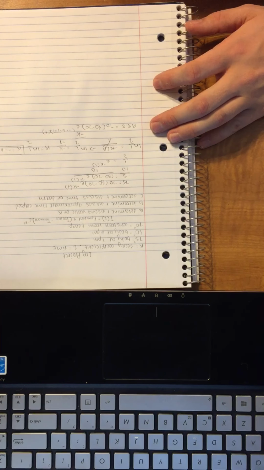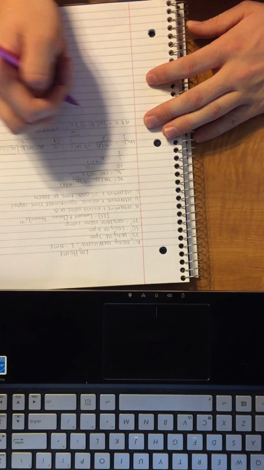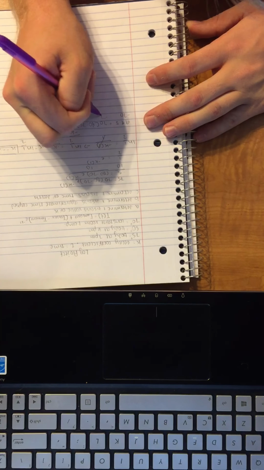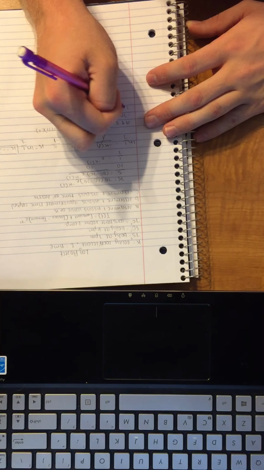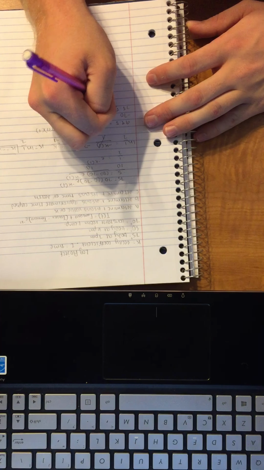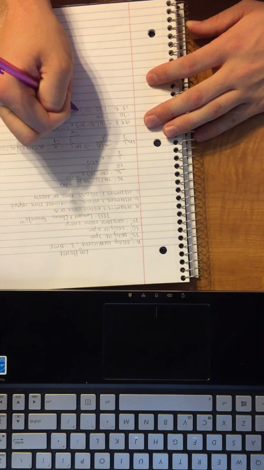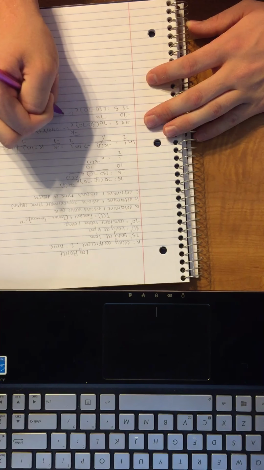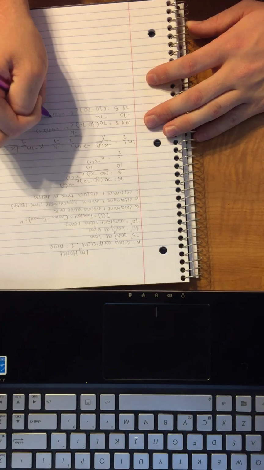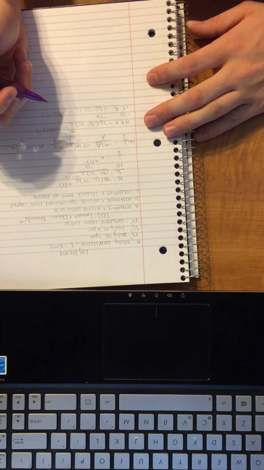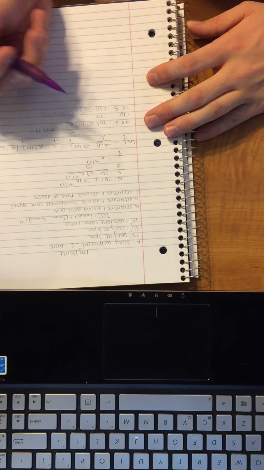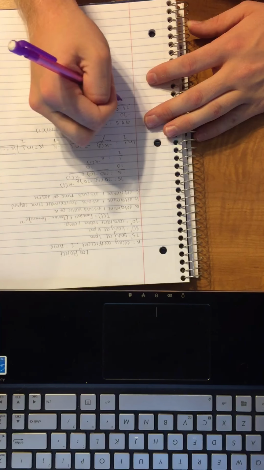So now we're just going to solve again. We're going to subtract 70 from each side here. That's going to give us 28.5 equals 80 minus 70 times e to the negative 0.6931 times t. And now we're going to divide by 10 because 80 minus 70 is 10 again.